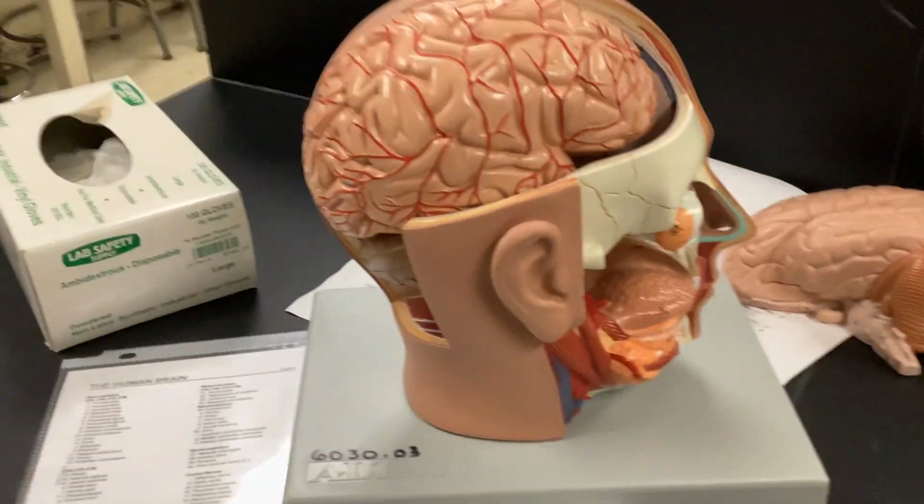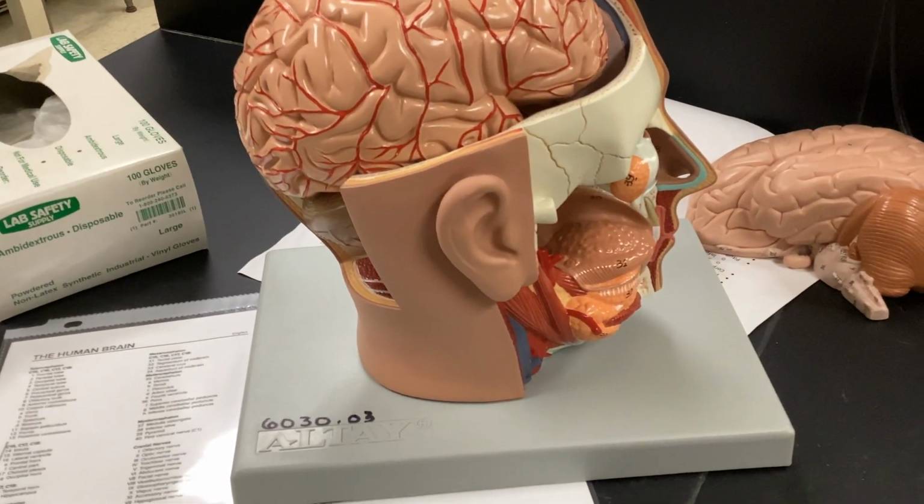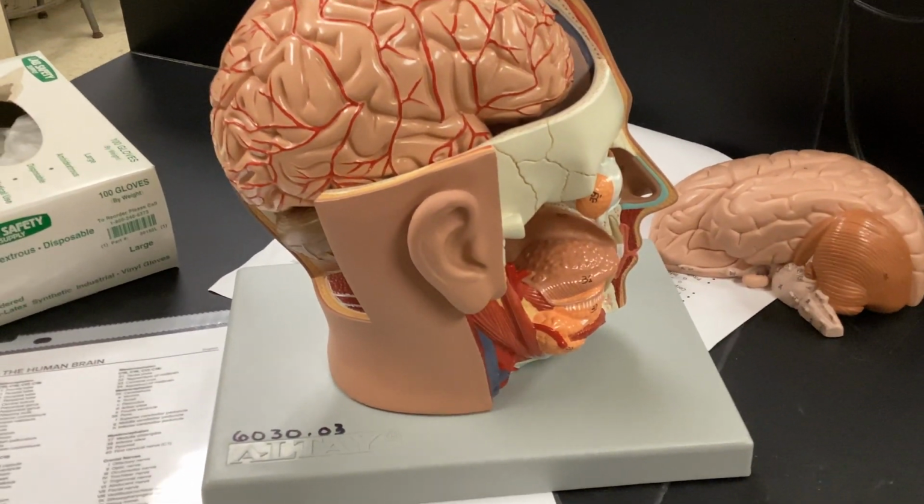Yeah, I saw him in the catalog and thought I wanted him. So now we got him. All right.